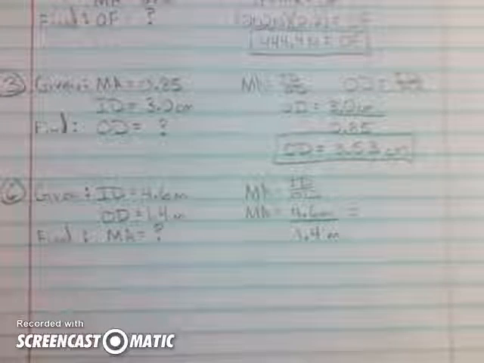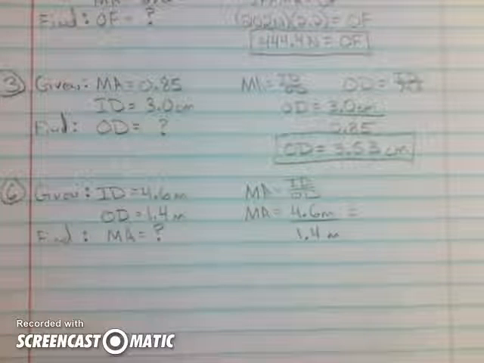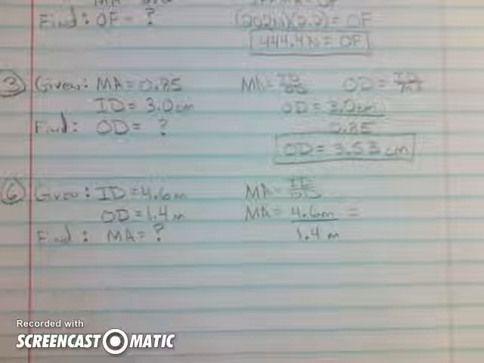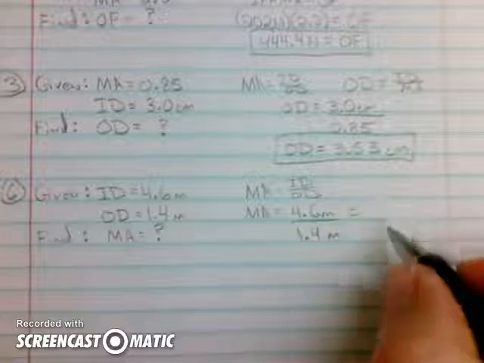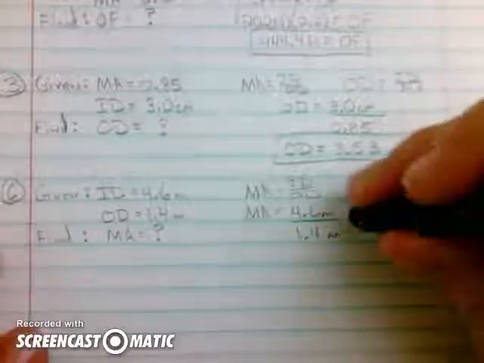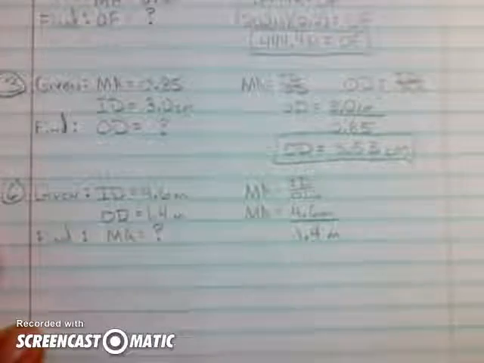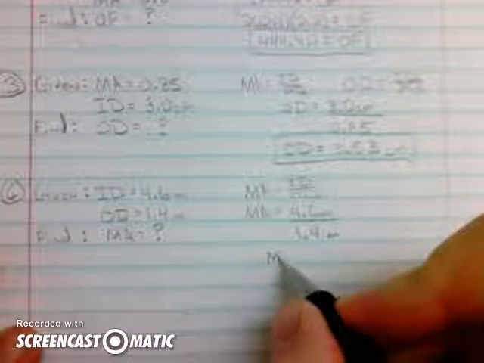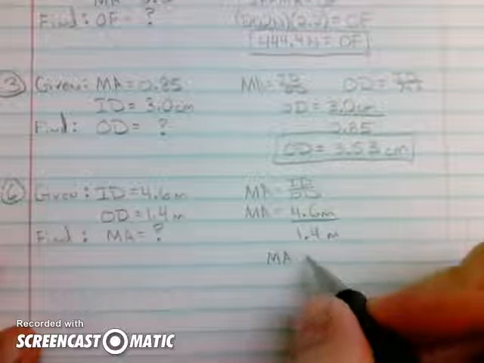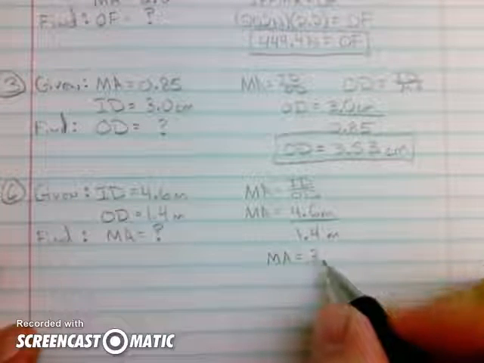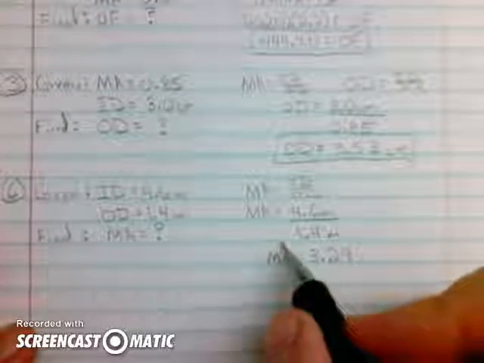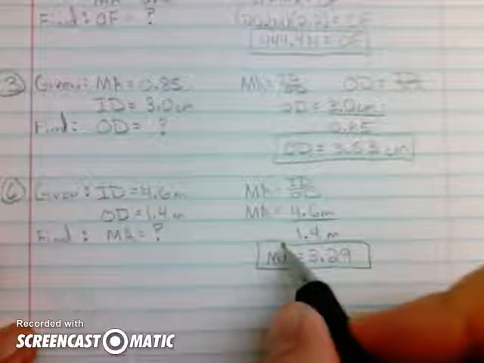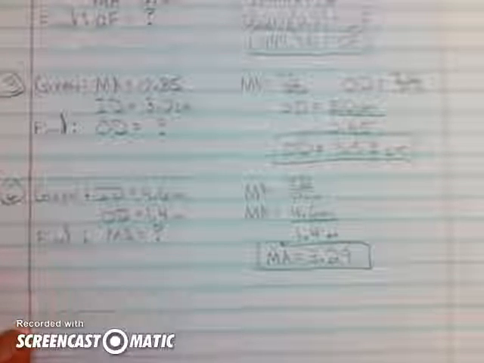All right. That'll give you 3.29. I'll put it down below. Okay, remember to write what you found, MA, in this case, the equal sign, 3.29. And there's no unit, so we don't write a unit here, okay? Just put a box around your answer. Okay, that's it.